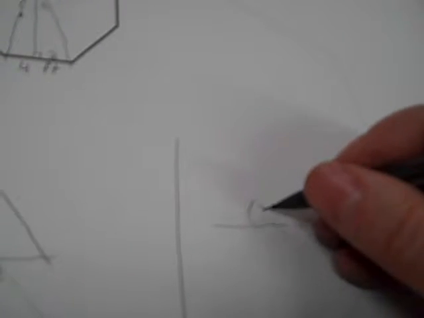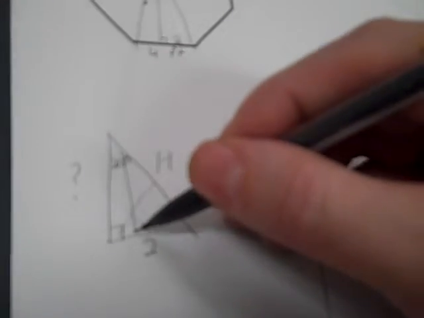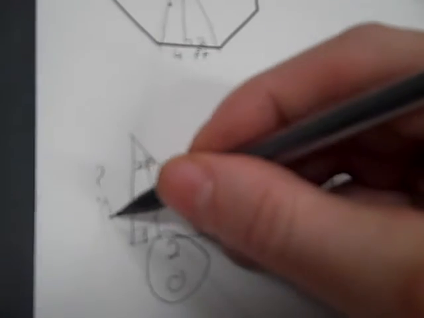So now I go to my trig ratios, and I'll be using 22.5 degrees as my reference. So that's the hypotenuse, but I don't really care about that. That's my opposite, so I know that's 2. And this is the adjacent, which I want to figure out. So again, it's tangent. That's O over A. So my O is 2.